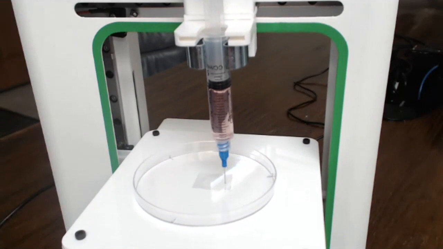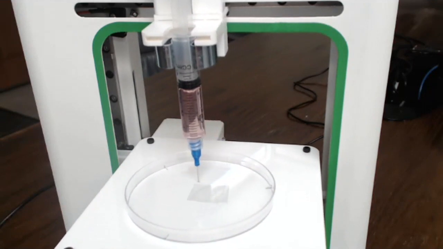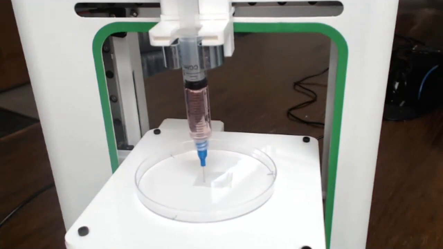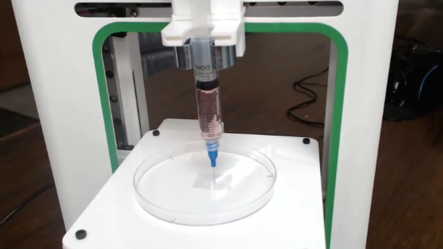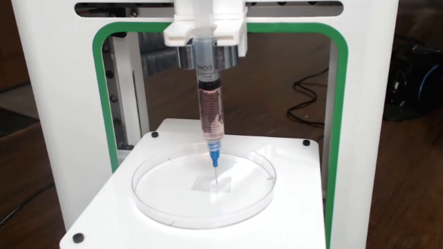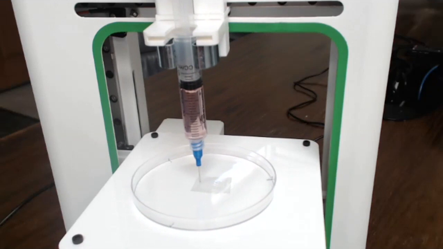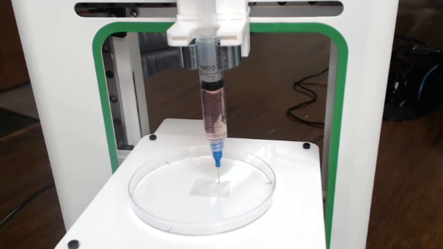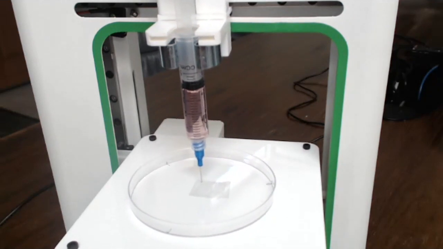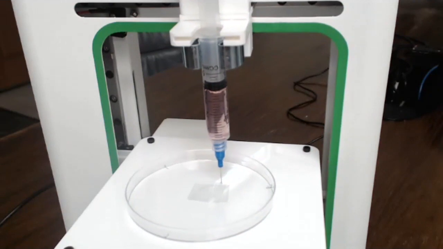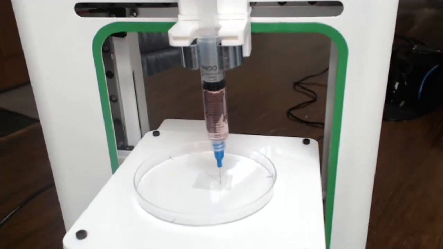So typically we try to print a skirt before we actually print the scaffold, just to ensure that there's flow coming out before you actually run the print. I don't think this is actually coming out at all, Oliver. There's no material coming out. Is this a resonance? It's not coming out. Are you sure? No, it's not coming out. Is it too close to the dish, maybe? That's why it's not printing. I think it's too close to the dish.